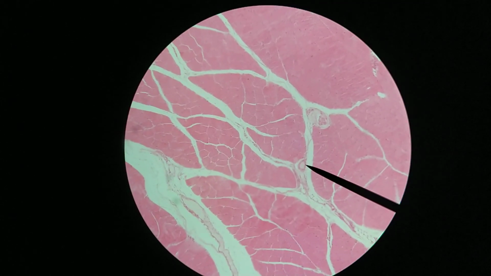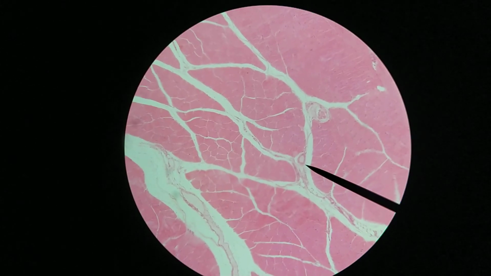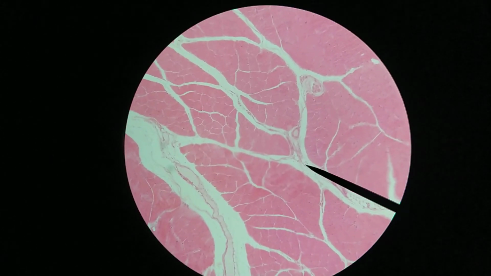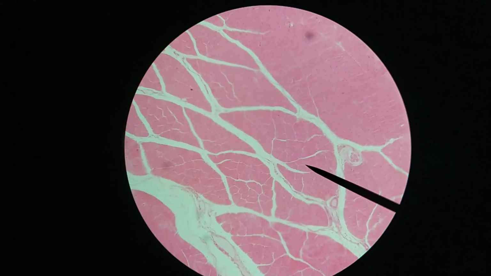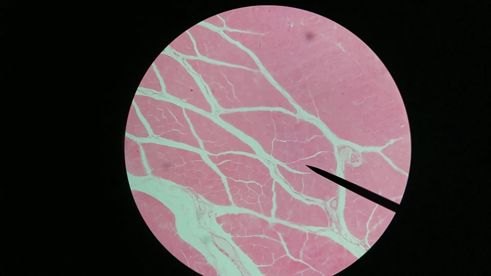So there's a small artery right there. This is the perimysium, and then within a single fascicle you're going to have multiple cells, and each cell is going to be surrounded by the endomysium. Okay, so hopefully this has been helpful.